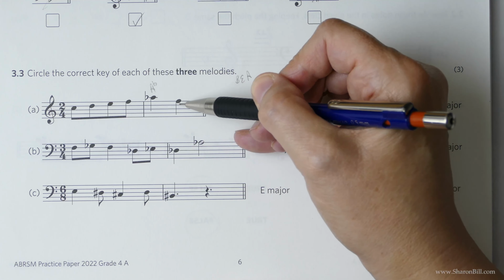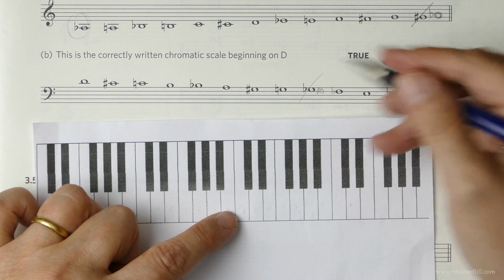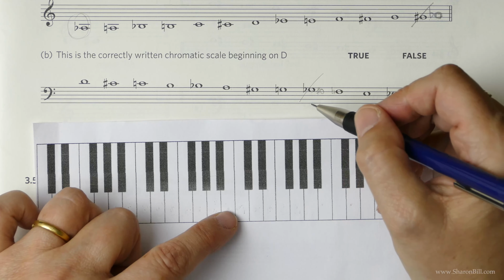Now, yes, this does look like it's correct. We have G flat. However, we have G something, G something, G something. We have 3. We cannot have the note represented more than twice. That should be written as F sharp to an F natural. So although it looks entirely feasible, it's incorrect because we have that repetition of note representation 3 times, which is incorrect. So that's false.